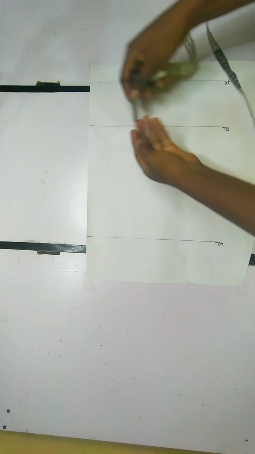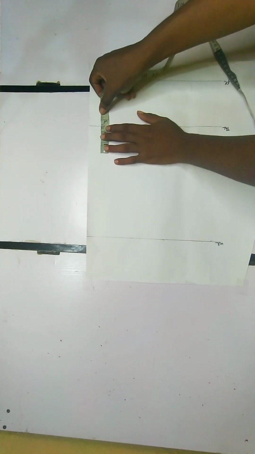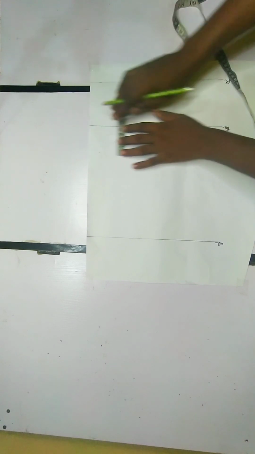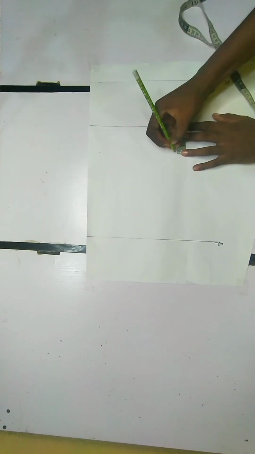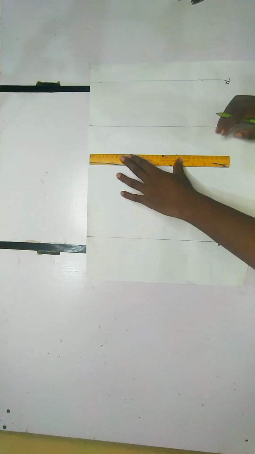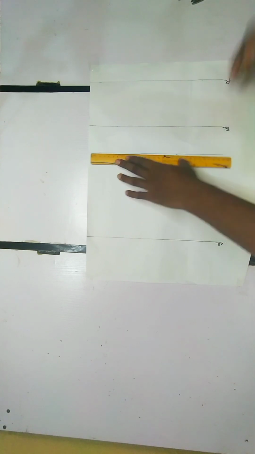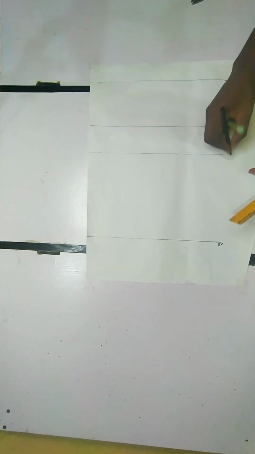The first thing we are going to do now is to determine our hip measurements, and to get our hip line, we are going to go up by either 2.5 or 2 inches from your thigh line. This depends on how tall you are. For this I'm going to be using 2.5 inches. So this line here is our hip line.